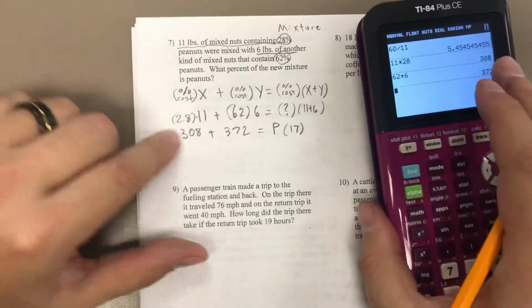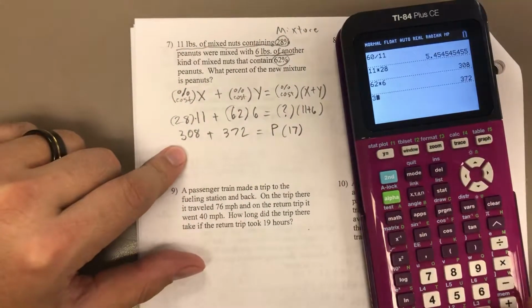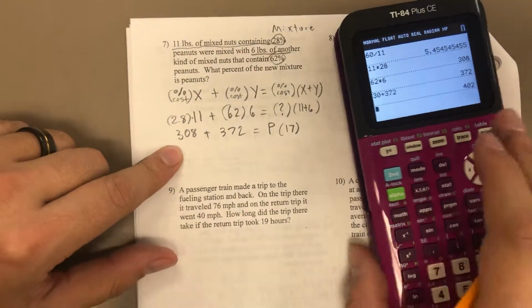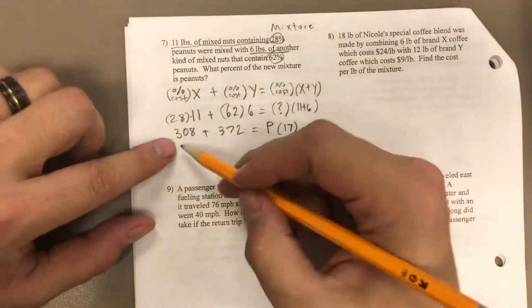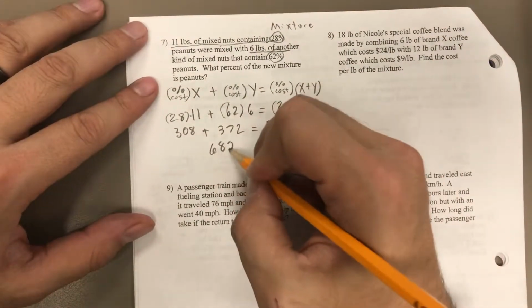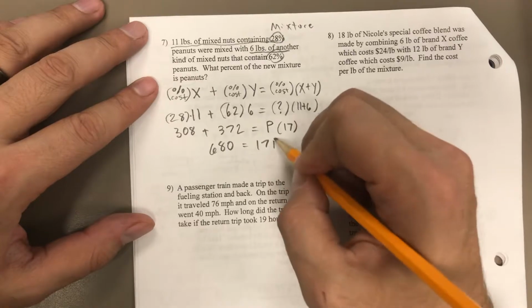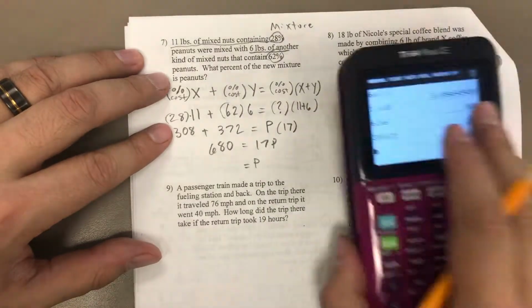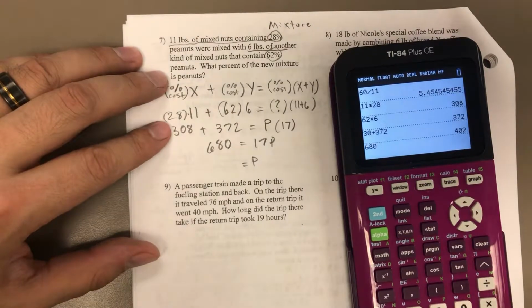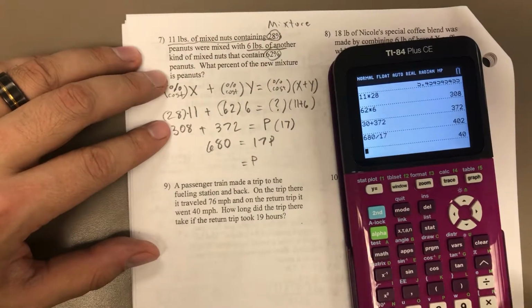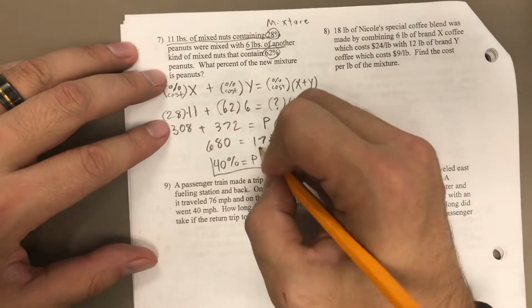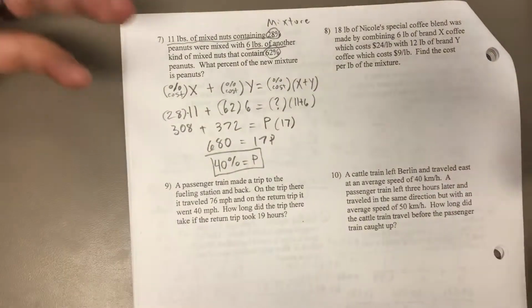What we're going to do is add these two numbers together. 308 plus 372, I'll just do it by hand, is 680. So 680 is equal to 17P. Then if we divide both sides by 17, we get our percentage. 680 divided by 17 is 40. So 40%. There's our answer. 40% is the percent of peanuts in the new mixture.